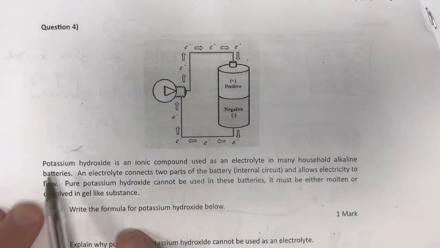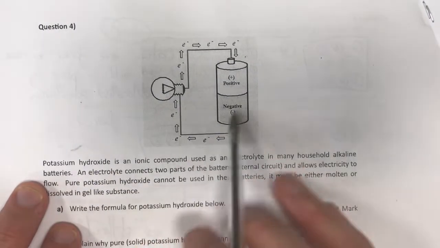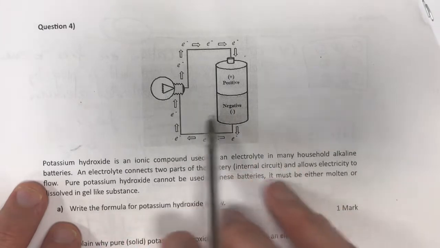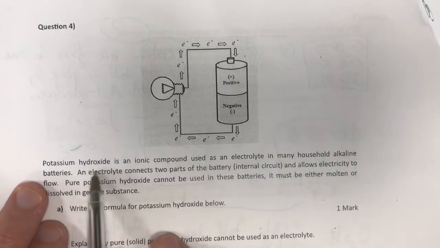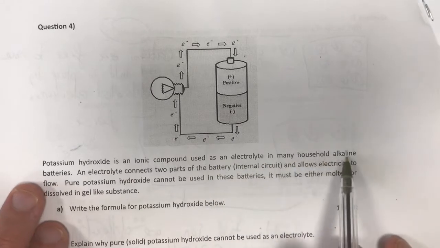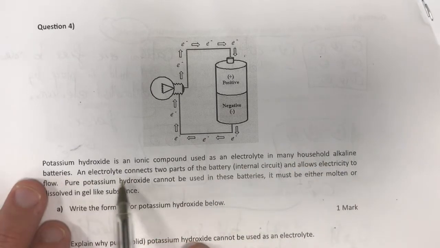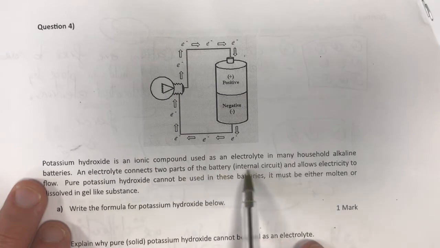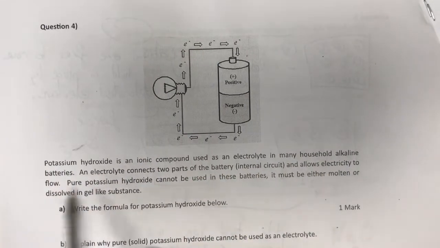Question number 4, potassium hydroxide. We've got a nice little diagram here first of all. It looks like a bit of a circuit, a battery happening here. Potassium hydroxide is an ionic compound that is used as an electrolyte in many household alkaline batteries. An electrolyte connects two parts of the battery, the internal circuit, and allows electricity to flow.